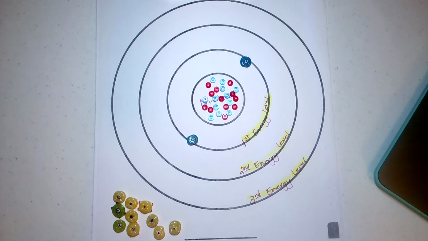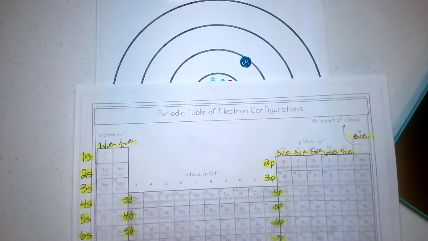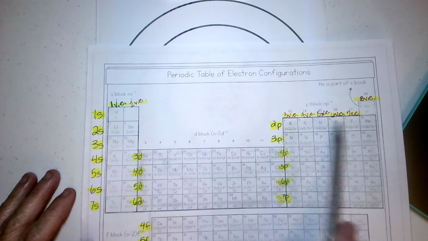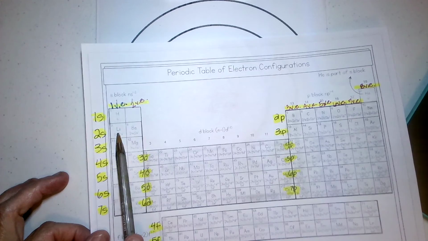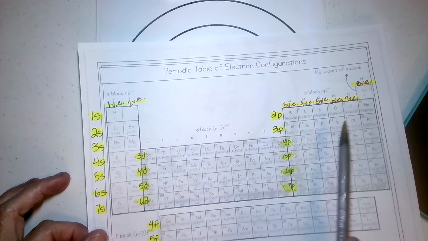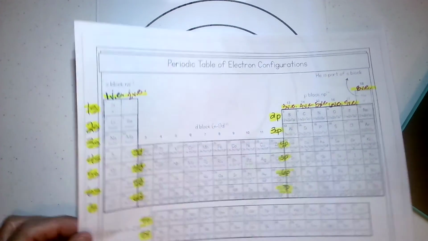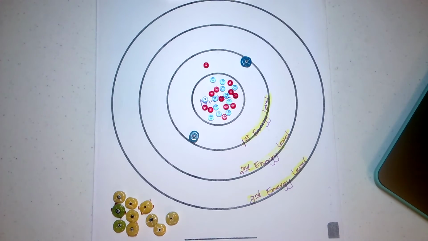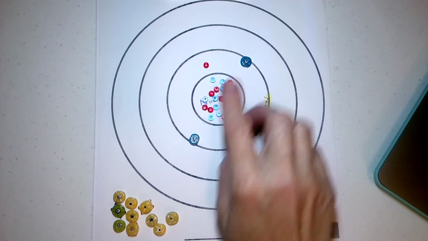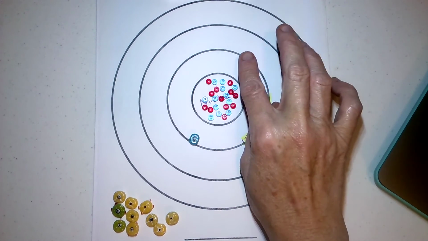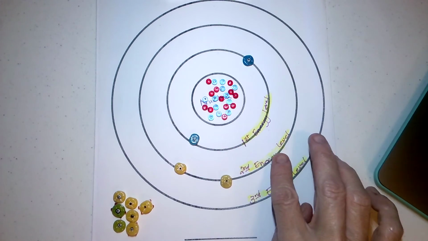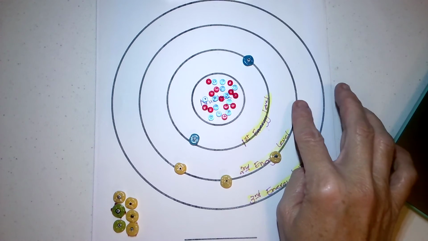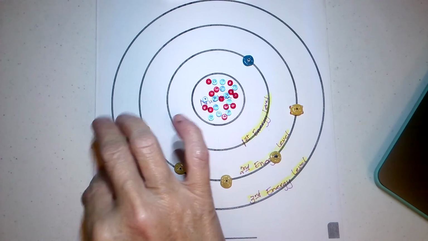On our first energy level, I only have an S, okay? Then on the second one, I have a 2S that can hold 2, and I have a 2P that can hold 6. So that second energy level can hold a maximum of 8 electrons. So I'm going to take 8 electrons, and I'm going to put them in this second energy level.